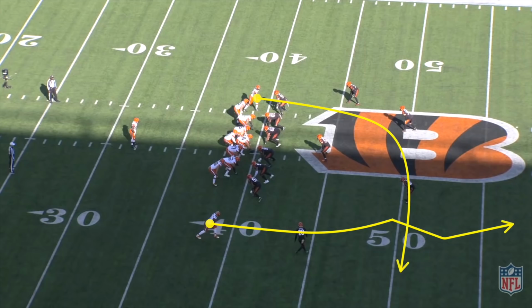And because the second level threat is actually coming on an over route from the other side of the field, this is what's called weak side flood by some coaches, especially coaches that still use the old Sid Gilman terminology from back in the 60s. And of course, on top of all that, you also have the check down threat underneath with the tight end in the flat.